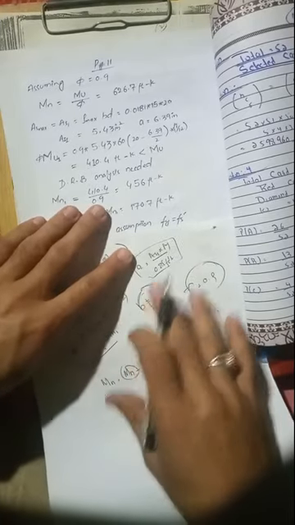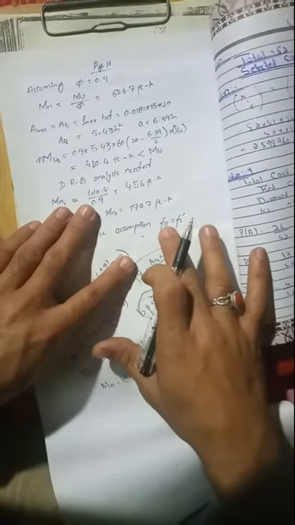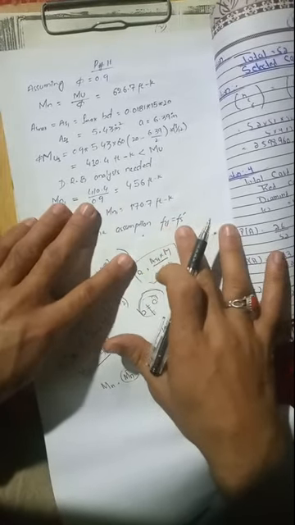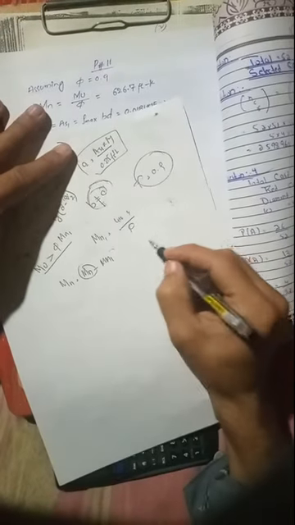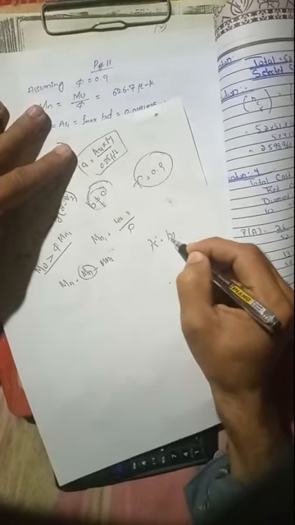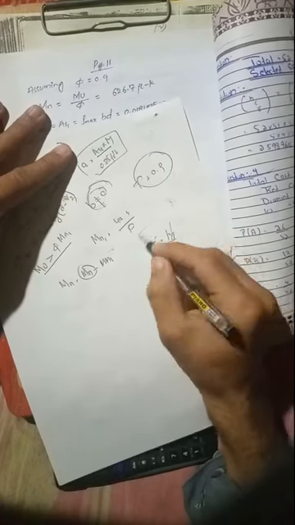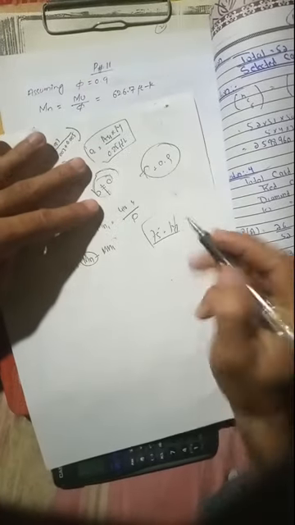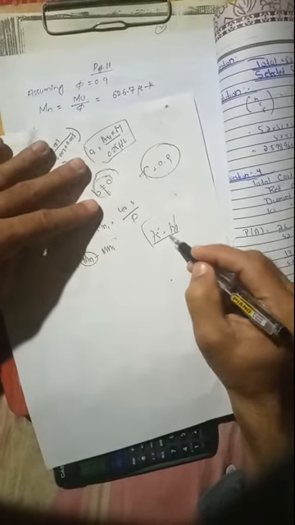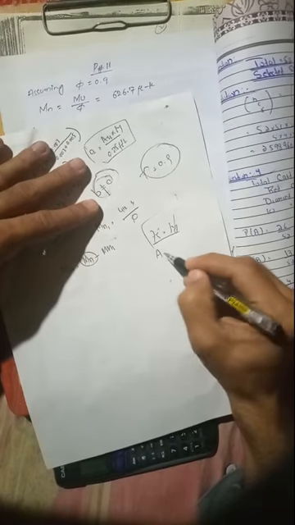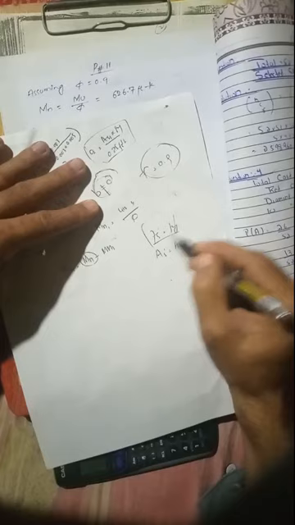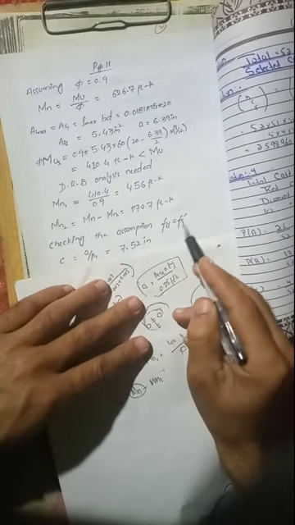Checking the assumption. Again, I already mentioned in lecture number 3 that we will assume fs equals fy equals fs prime, and in later stages we will check whether fs equals fy or not. So first of all we will use this assumption. Why are we using this assumption? This is also important because it simplifies that As prime equals As2. This is the reason why we are using this assumption.